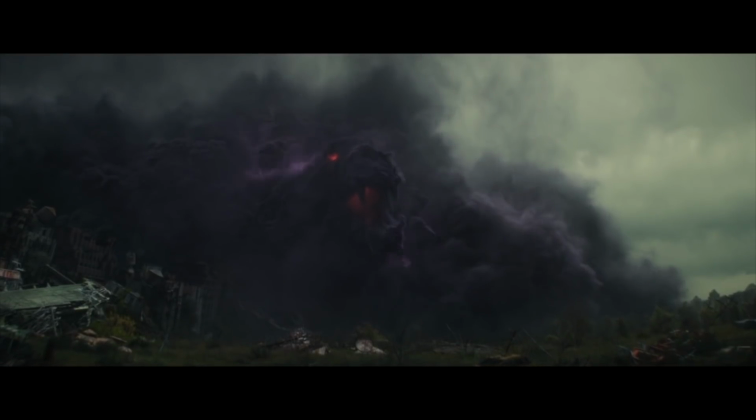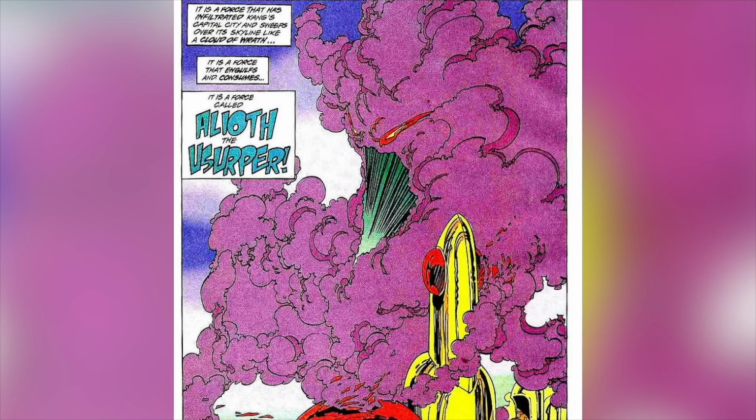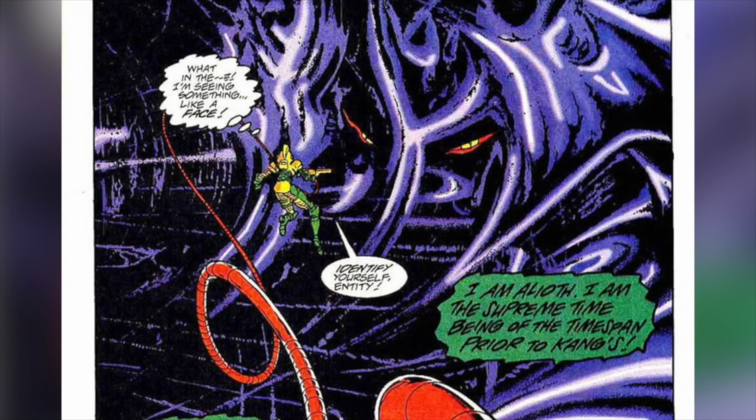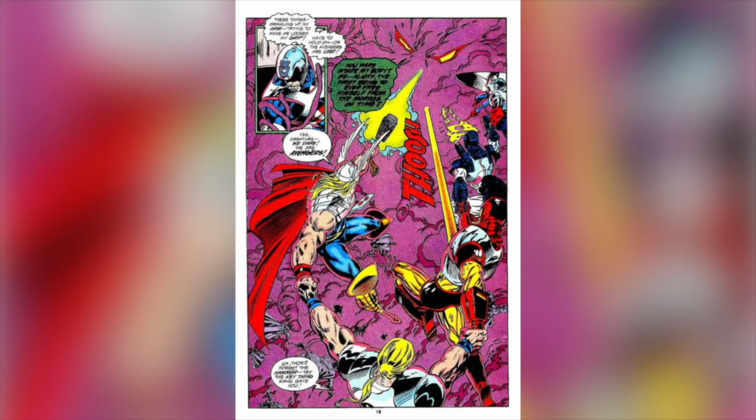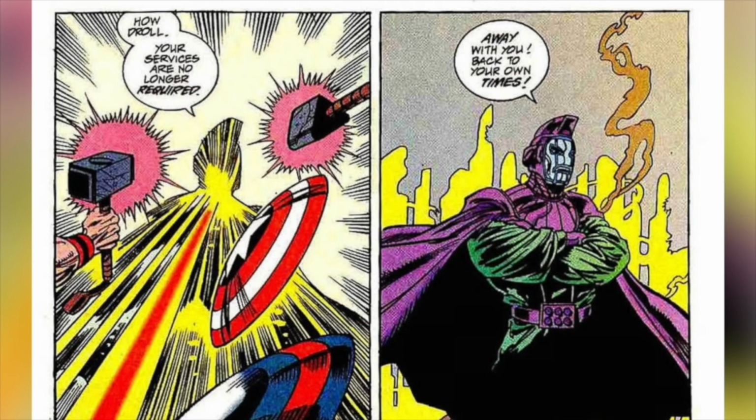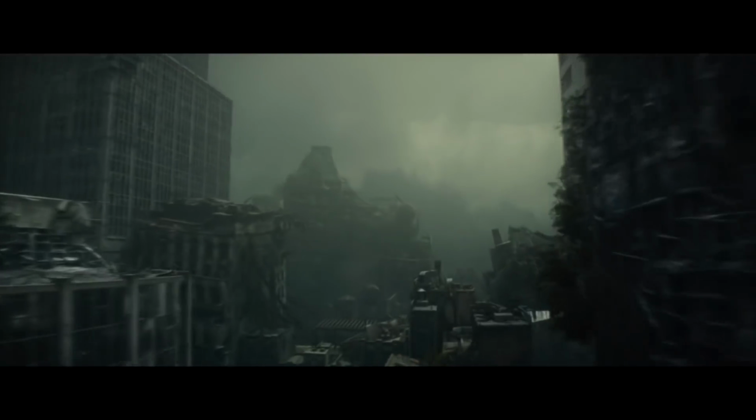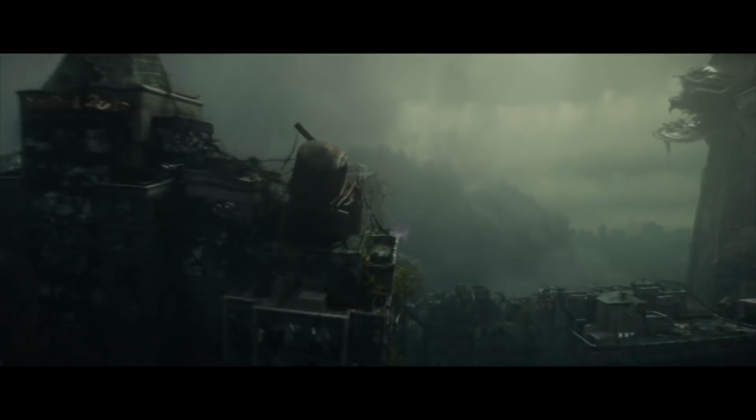The monster of this episode is called Alioth. In the comics, he's exactly this, a big purple void that transcends all space and time. He was accidentally freed by Ravonna Renslayer, who then had to ask the Avengers for help defeating him. However, he ended up being used as a pawn by Kang the Conqueror. Not the first hint about Kang in this episode.